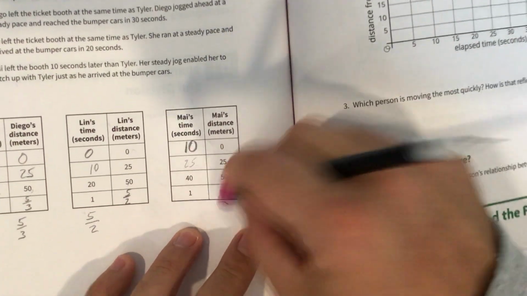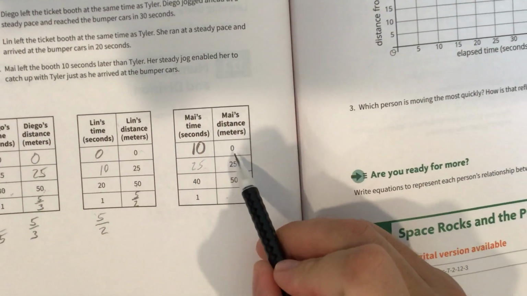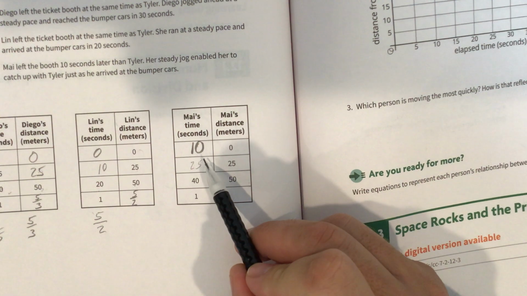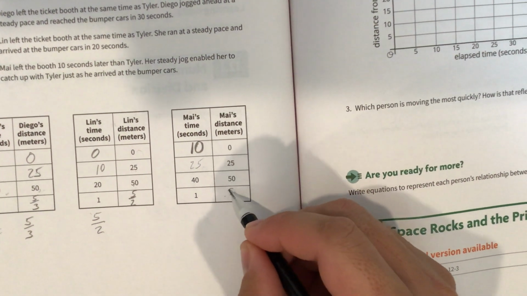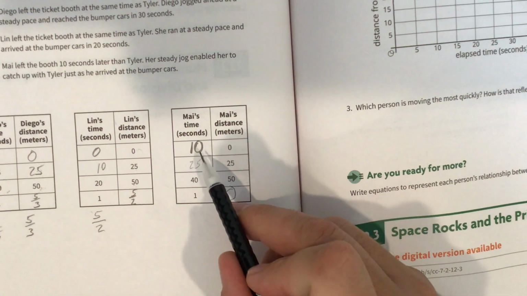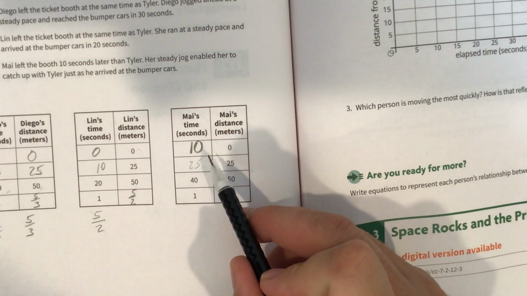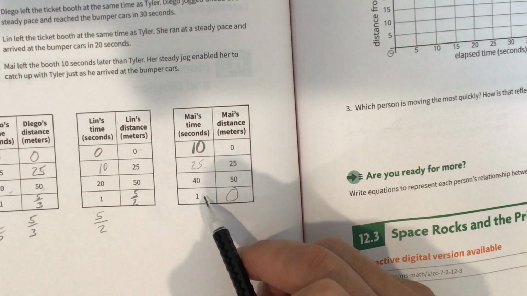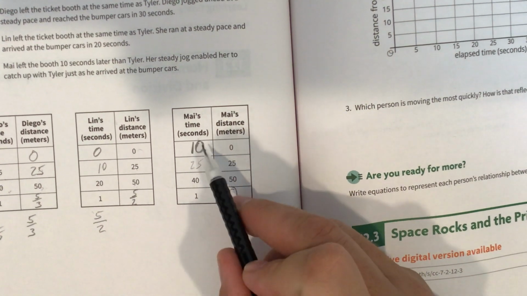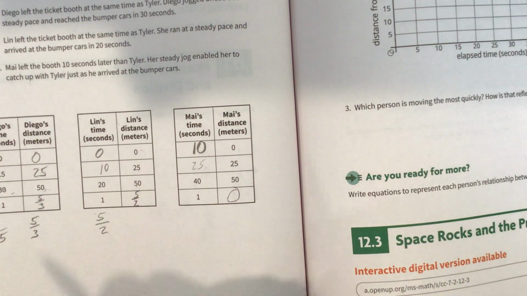So 1 second into this, she is still at the starting point because she didn't leave for 10 seconds later. Okay, so I cannot put a number next to the 1 because it took her 10 seconds before she left anywhere. So she was still at the starting point 1 second later, 2 seconds later, 3 seconds later, all the way to 10 before she goes.